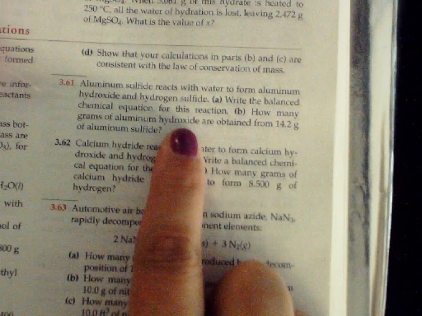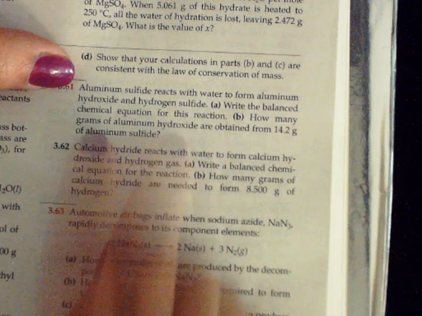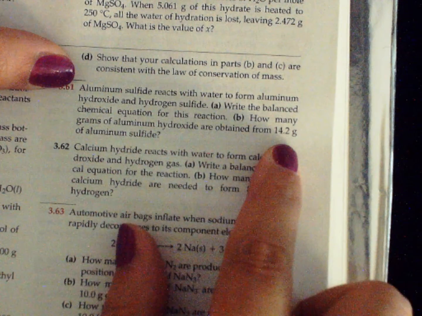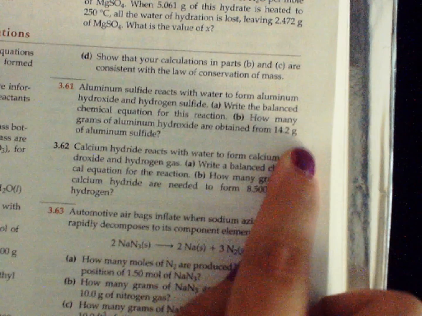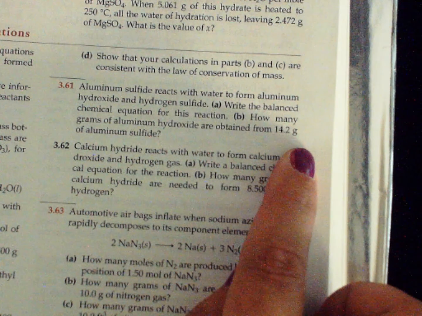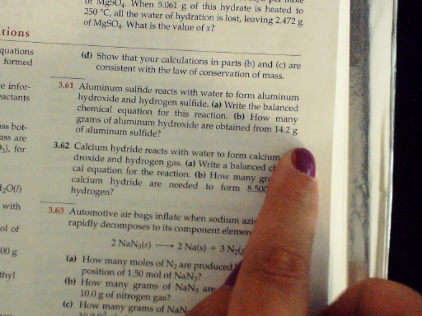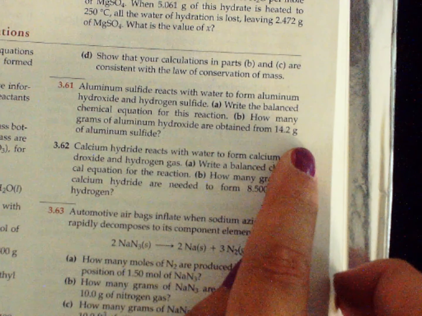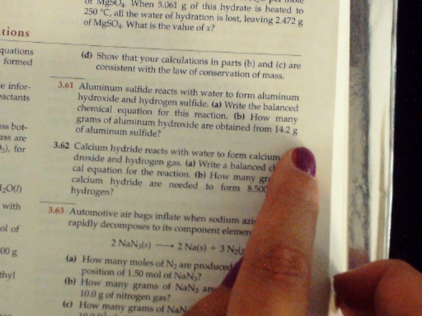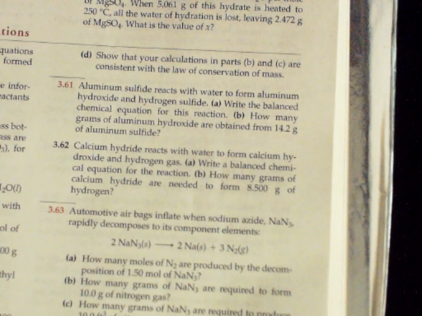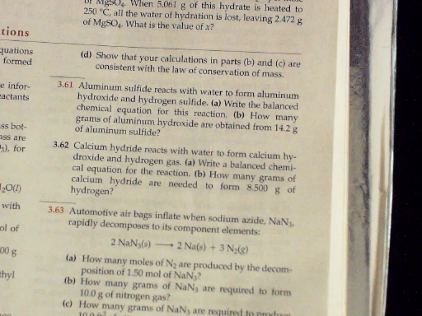All right, so again, they ask how many grams of aluminum hydroxide are obtained from 14.2 grams of aluminum sulfide. You only have one numerical value in that prompt, which leads you to the path of a limiting reactant question. But the issue here with question 61 is, what have they not given you in this word problem? What's missing? The balanced equation. And so I think rather than doing 62 for you, why don't I just help you write the equation for 61?